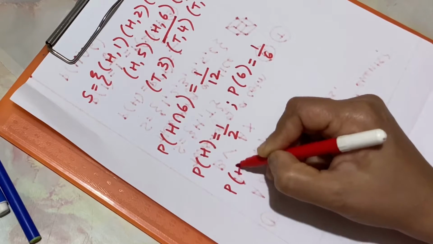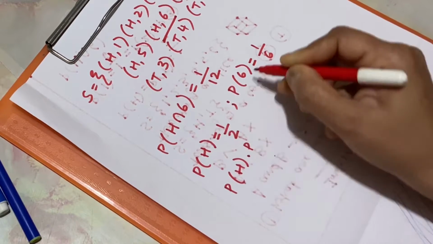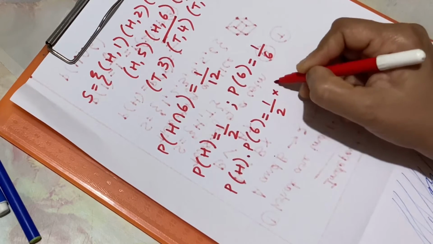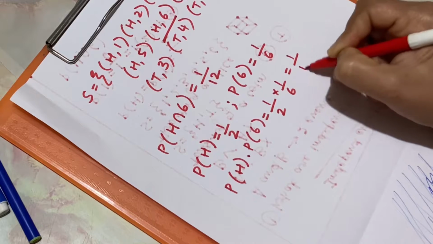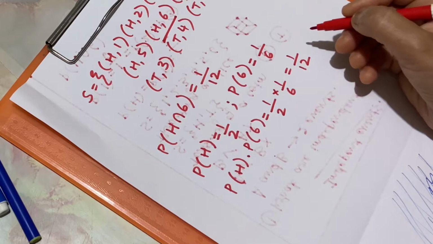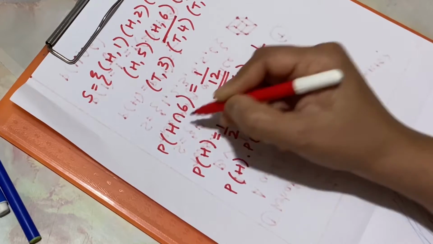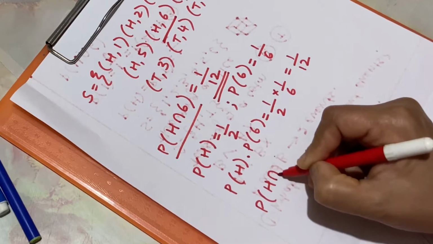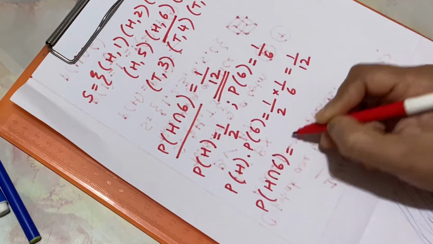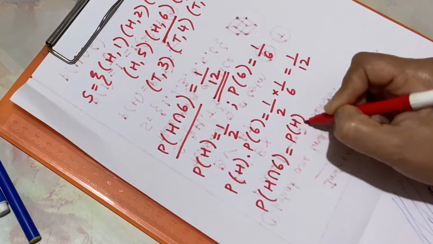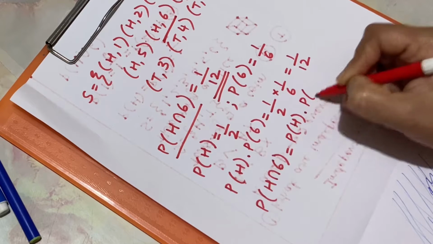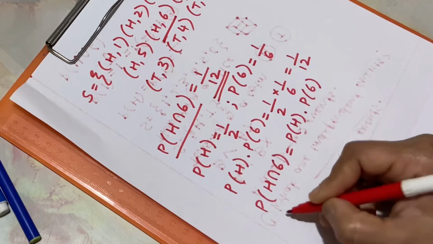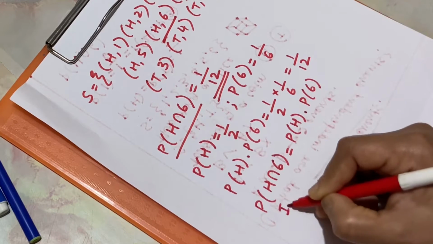If I take the product of these two probabilities, I get 1 by 2 into 1 by 6, that is 1 by 12. That is nothing but this. So, probability of head intersection 6 is equal to probability of getting head into probability of getting 6. Therefore, these two events are independent events.